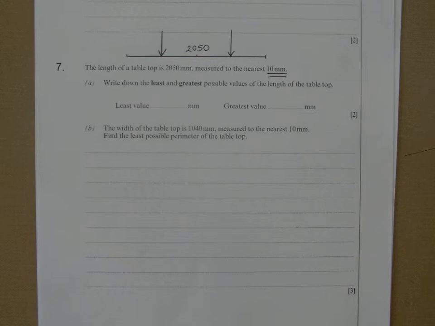The length of a tabletop is 2050 millimeters measured to the nearest 10 millimeters. Okay, write down the least and greatest possible lengths. Now, I always think about what scale I'm going to have here, and because it's measured to the nearest 10 millimeters, whatever's being used to measure is going up in tens, quite simply.